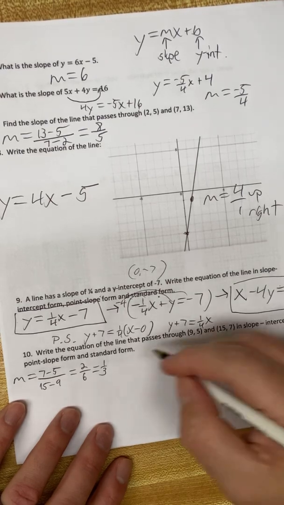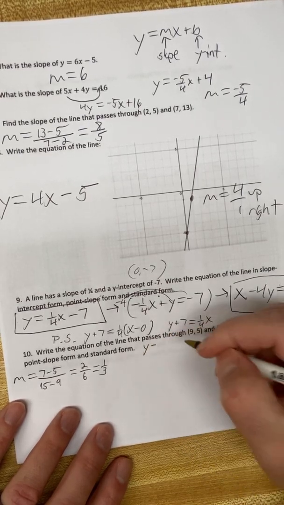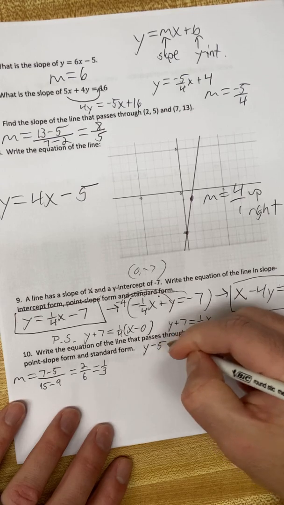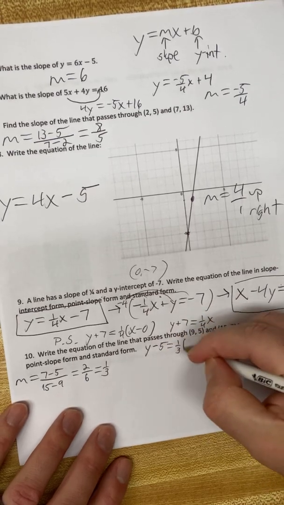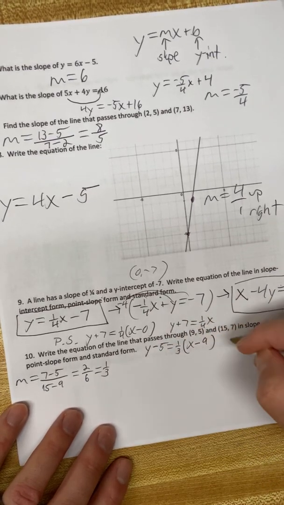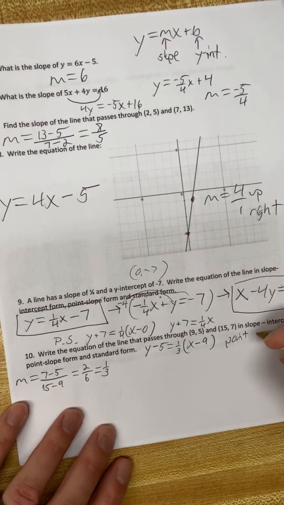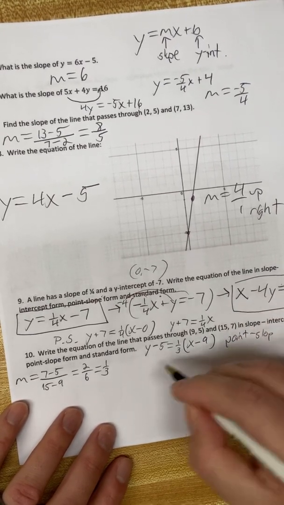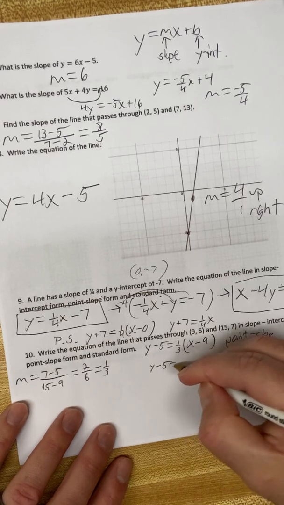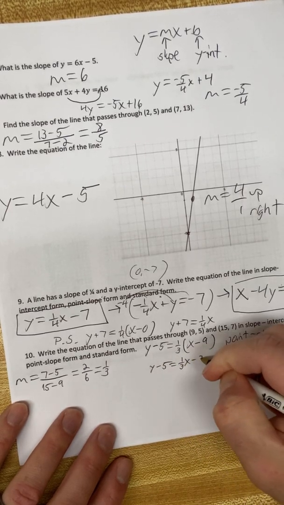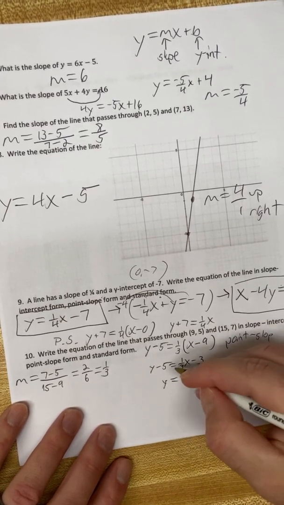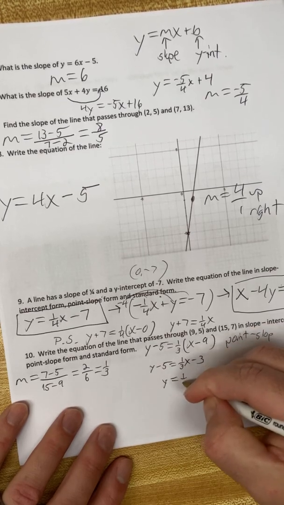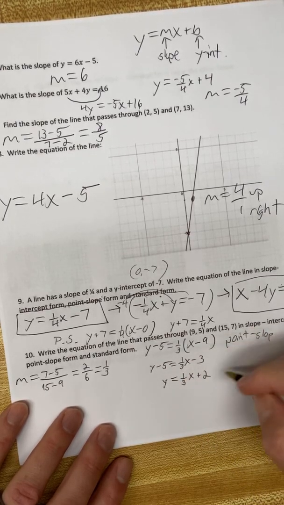So I'm just going to go with point slope form first. So y minus 5 equals 1/3 times x minus 9. So that's my point slope. I'm going to go to slope-intercept now. y minus 5 equals 1/3 x minus 3. Add the 5 to both sides, so I'm going to get 1/3 x plus 2.